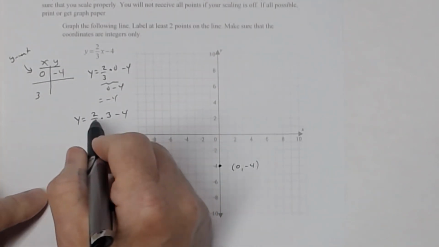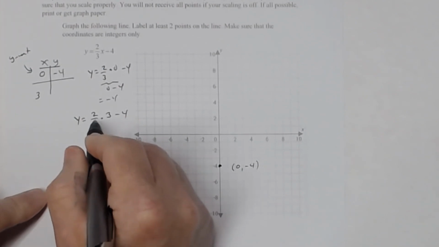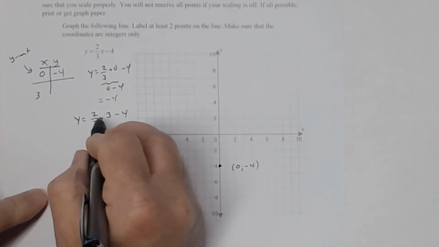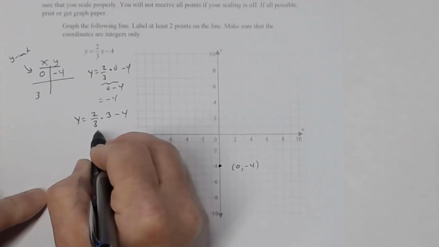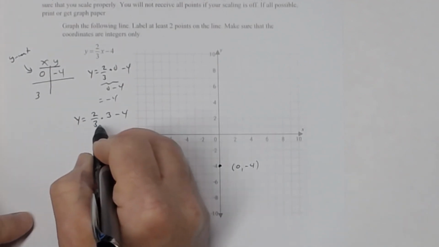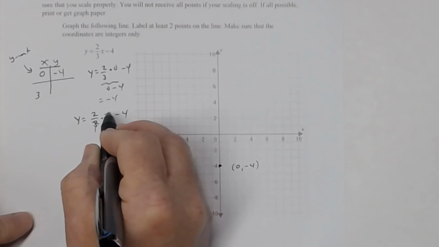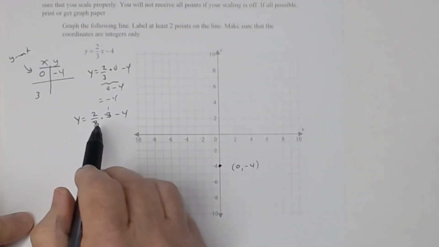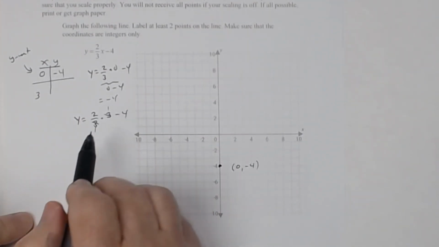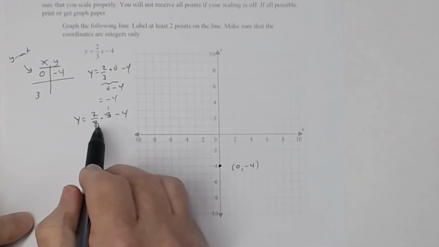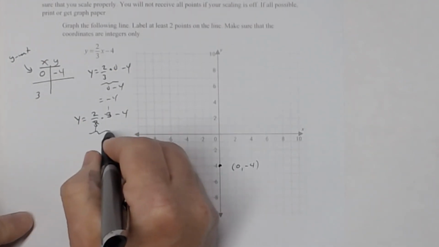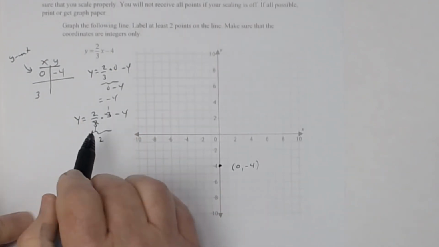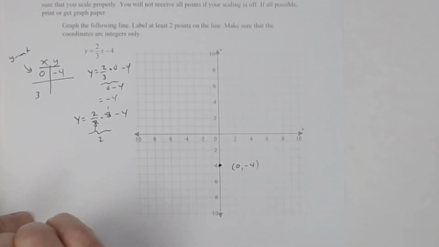When I look at this product here, 2/3 times 3, you can think of this as 6. 2 times 3 is 6. 6 divided by 3 is 2. Or you can reduce first. You can say 3 divides into 3 one time, and then this 2 times this 1 is 2. So regardless of how you thought about it, you would get 2 in either case.